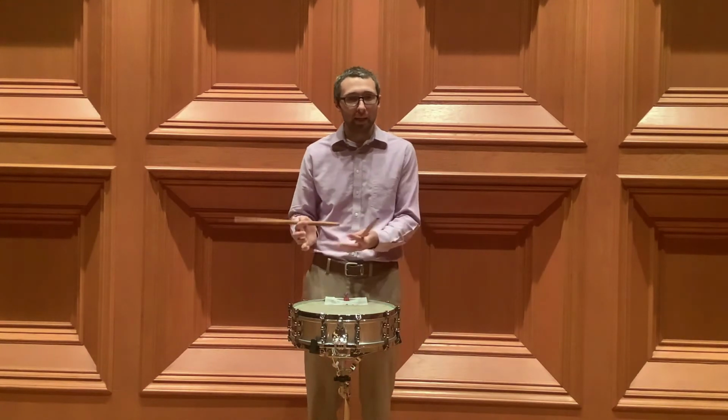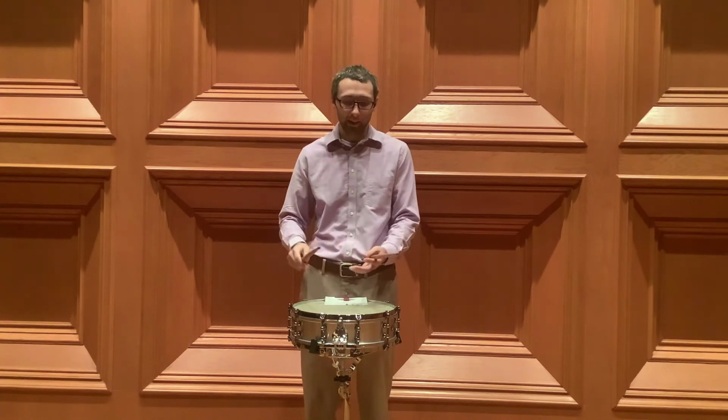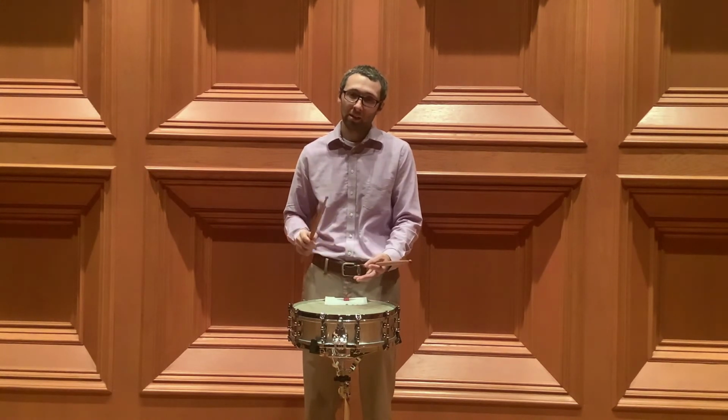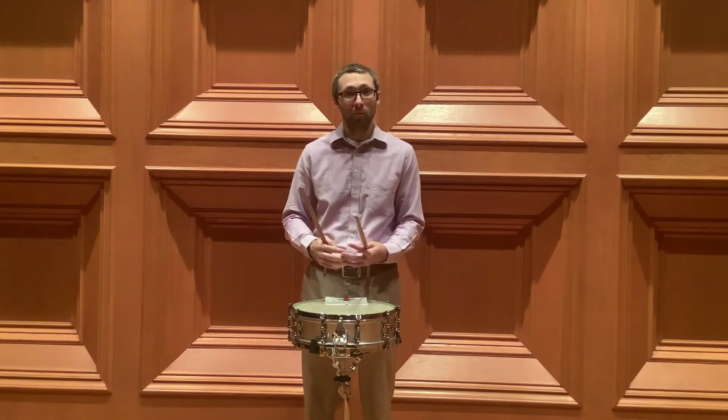So you can take any passage that you're playing, whether it's in your marching band music, or even the TMEA or ATSSB etudes, and isolate it down to the individual stroke types of each hand. When you do that, you can really focus on the motion and the tone that you're producing from each individual hand before you put them together. And then when you put them together, it's going to be that much easier to accomplish something that seemed much more difficult before.